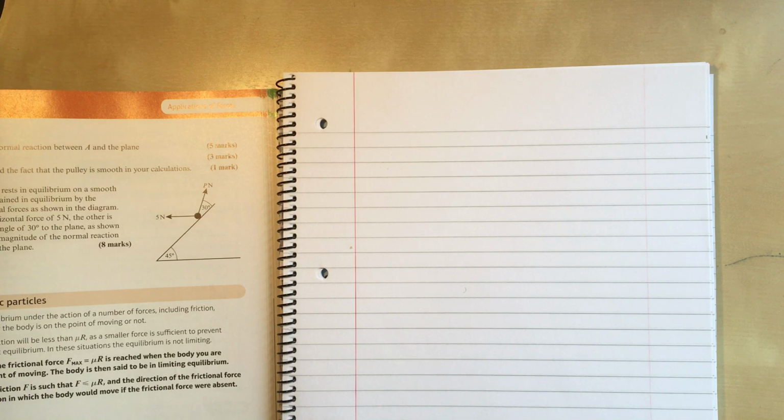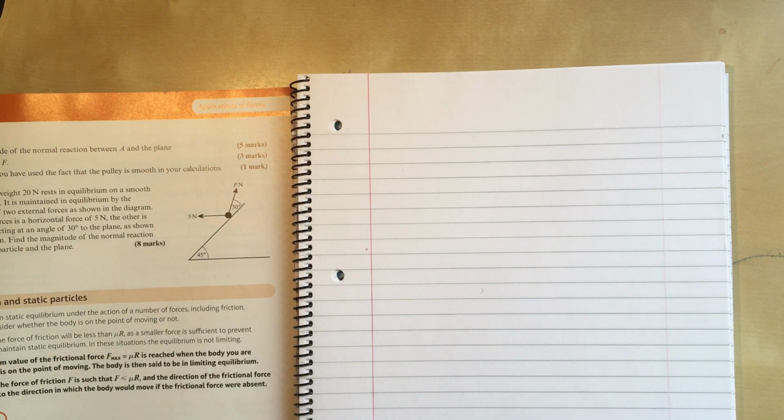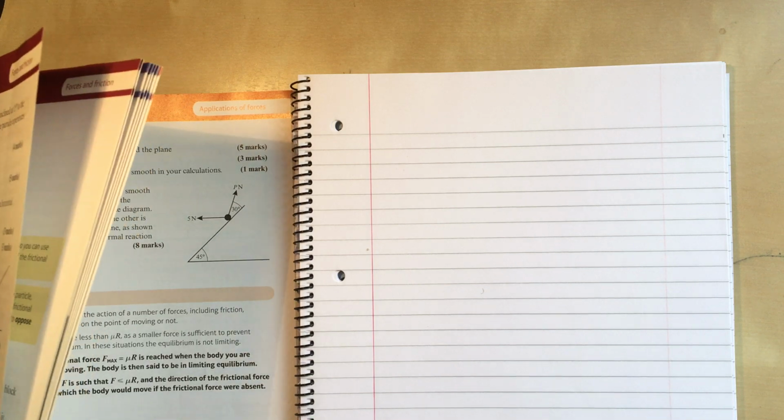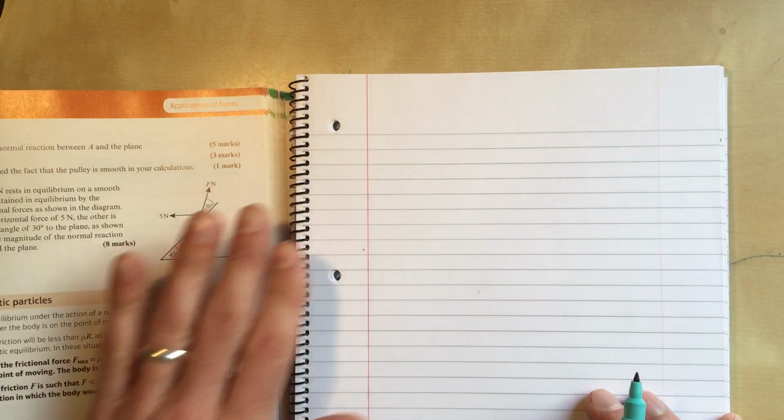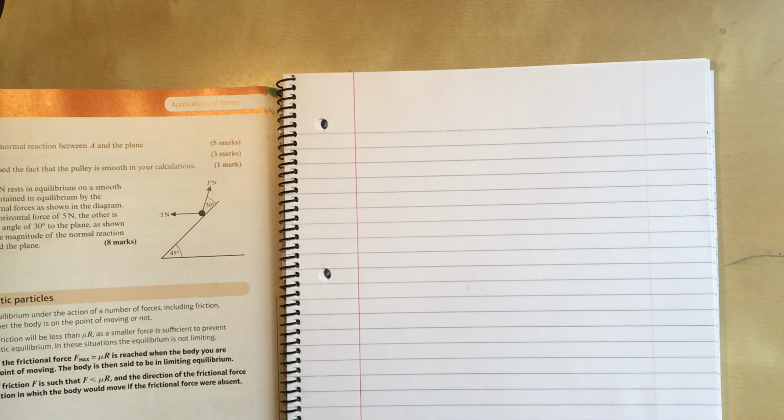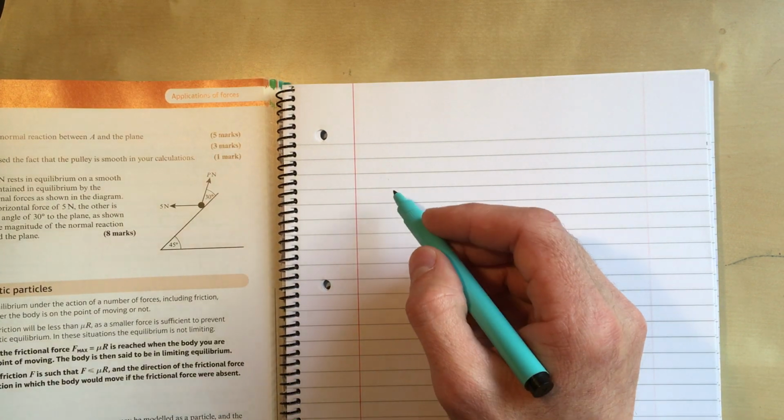Now, in this one, we're dealing with friction and static particles. So if something is not moving, but there is friction involved, then what do we know? Well, if it's in limiting equilibrium, then friction is equal to mu times R. And if it's not in limiting equilibrium, then friction is just as big as it needs to be to make the forces balance. Now, if that doesn't make sense to you, then go back to chapter 5, I think it was, where we discussed friction, and there are videos on this playlist for that chapter as well. So let's go straight into the examples.